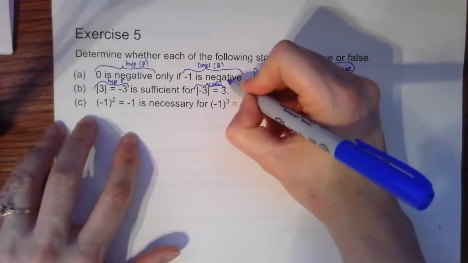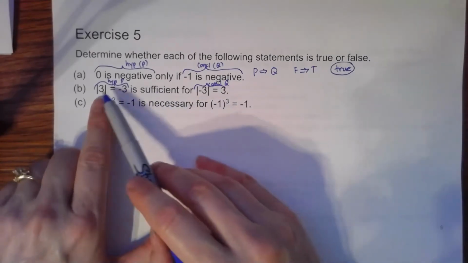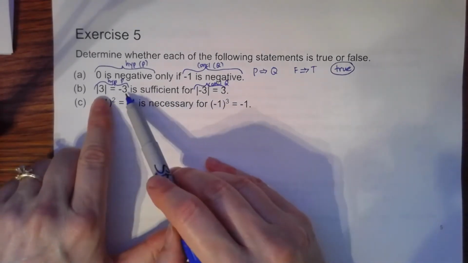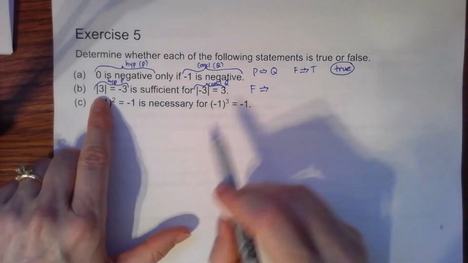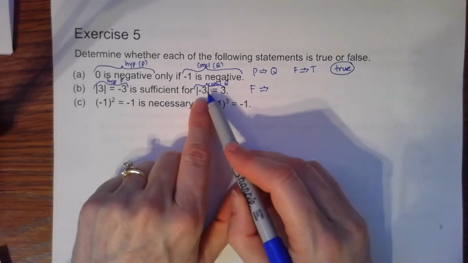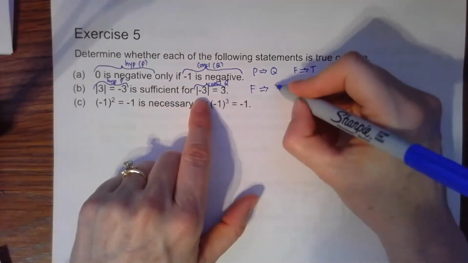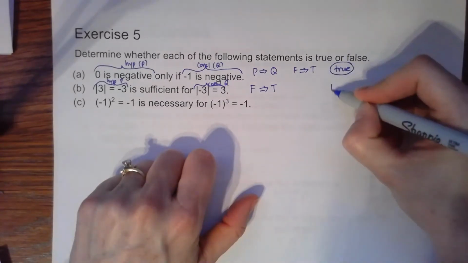So this is our Q. So this time, our hypothesis, the absolute value of 3 equals -3, that's false. And then our conclusion, the absolute value of -3 equals 3, that one's true. And false implies true, just like before, this one is true.